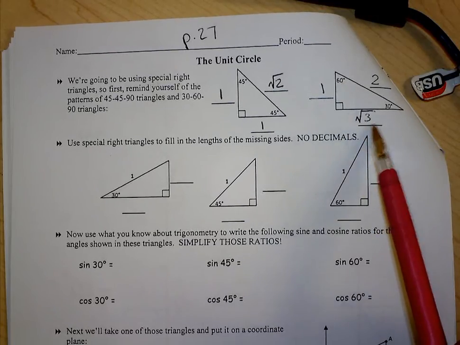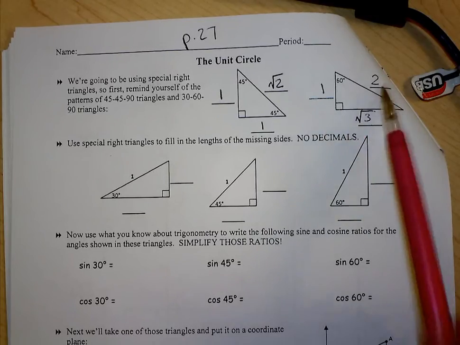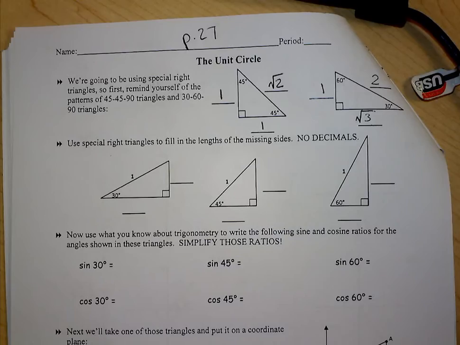With the 60, 30, 90 triangle, the side directly opposite of the larger angle of 60 is square root of 3. The side opposite of 30 degrees is 1, and our hypotenuse is 2. So those are just two special right triangles that you guys have seen from geometry in a review.